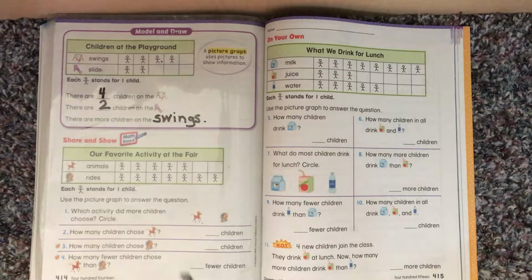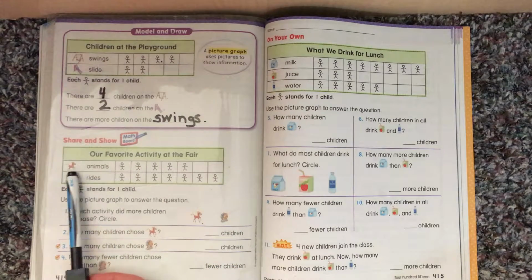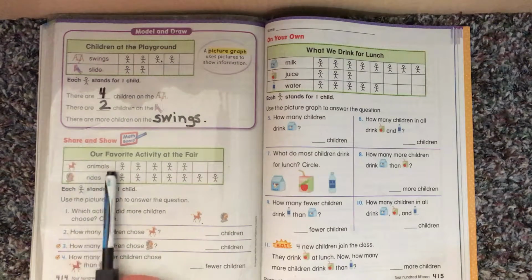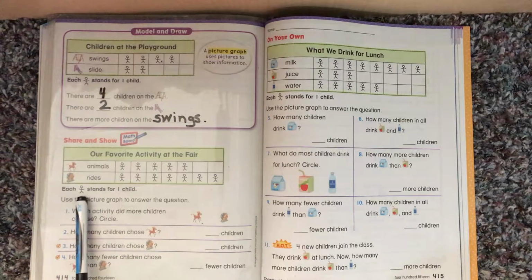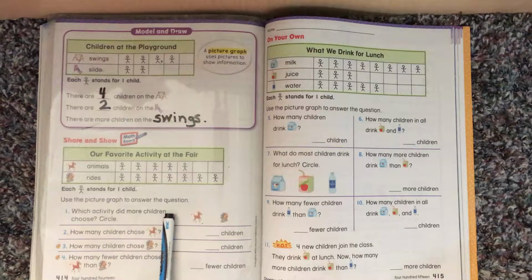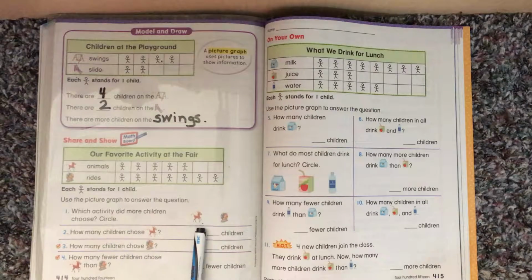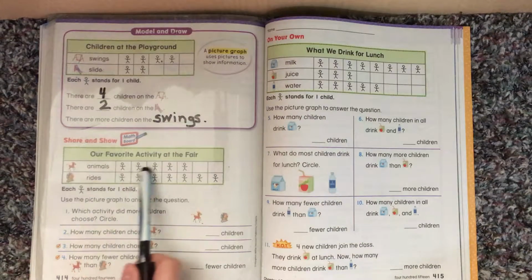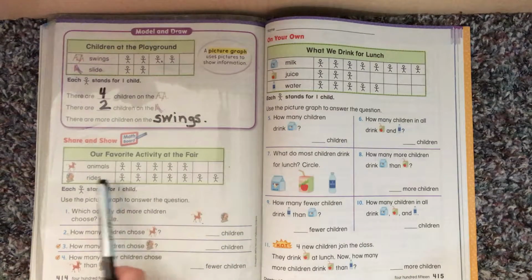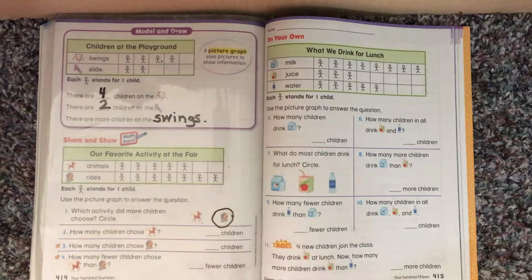Okay, let's look at the next section. Share and show, math board. Our favorite activity at the fair. The activity choices were animals or rides. And each stick person stands for 1 child. Use the picture graph to answer the question. Which activity did more children choose? Circle. Give you a moment to do that. All right, which activity did more children choose? Well, if we look, there are more children in the rides row than in the animals row. So you'll need to circle the picture that represents rides.